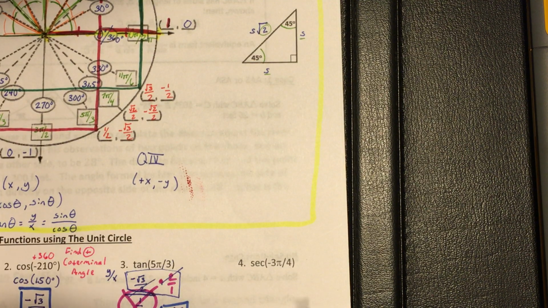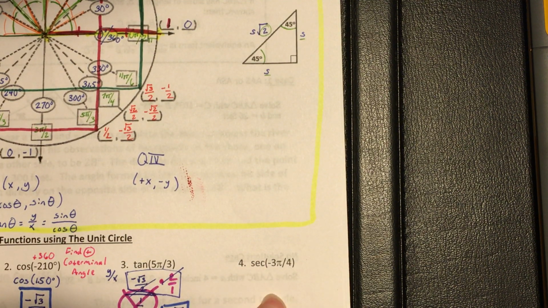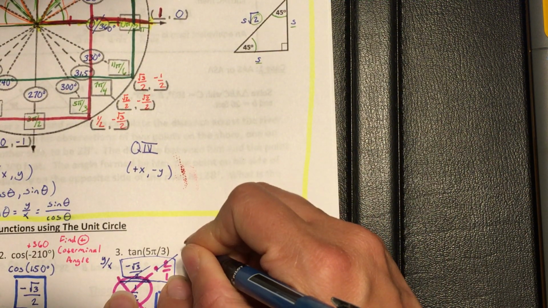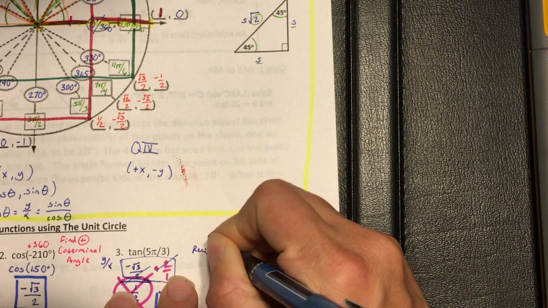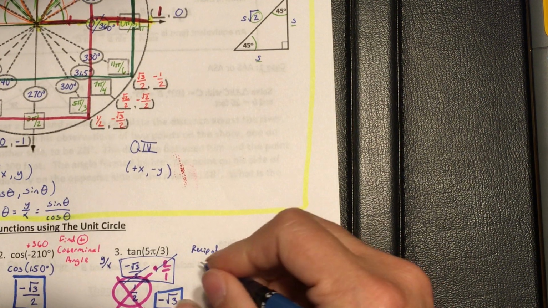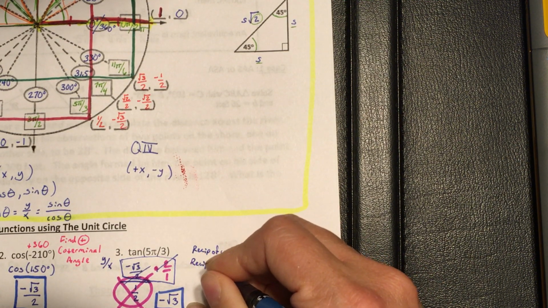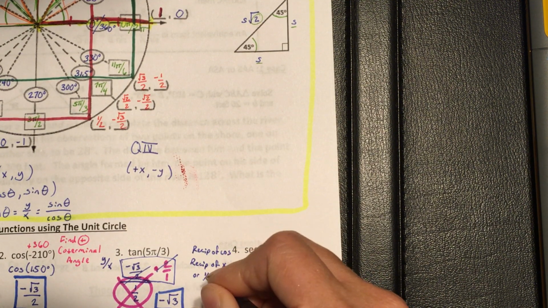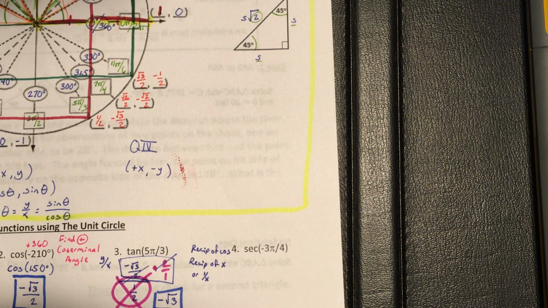So first, secant is a reciprocal trig function, and this one is the reciprocal of cosine. So what we could do is find cosine and then reciprocalize it, or you can also think of it as the reciprocal of x, or 1 over x. So a couple of different ways to think about this problem, but ultimately we are looking for the same thing.